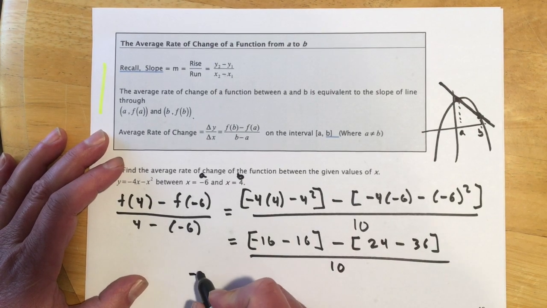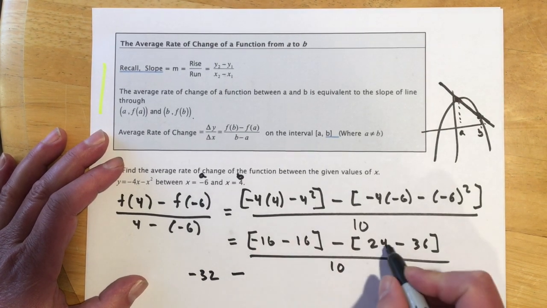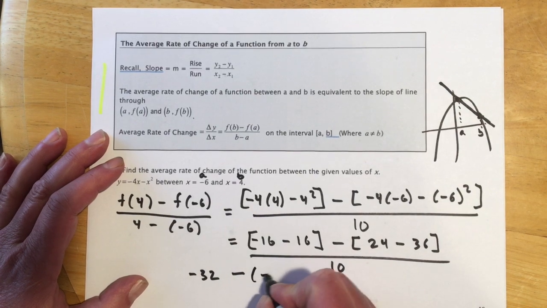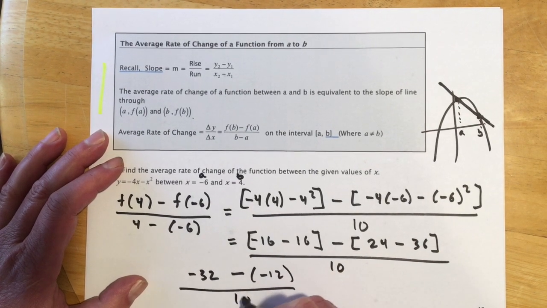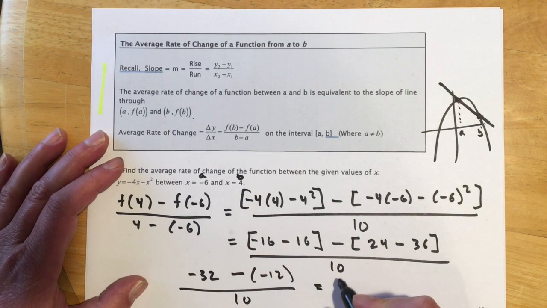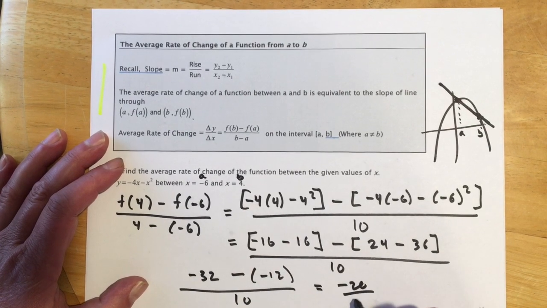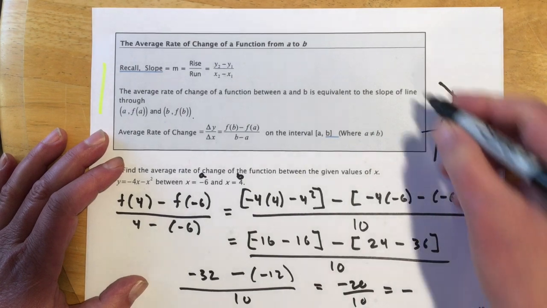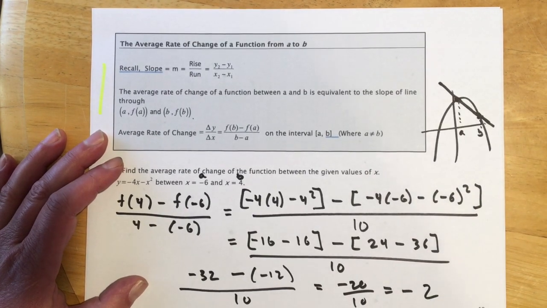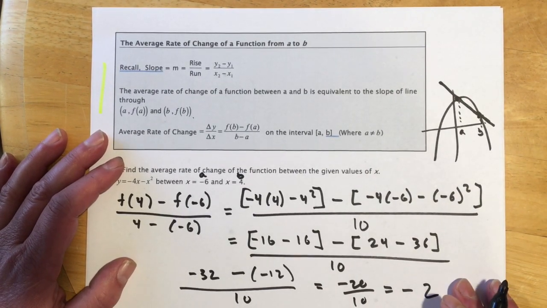So up front, that's going to be -32 minus -12 all over 10. So negative 32, that'll be plus 12, so it'll be negative 20 over 10, and finally I find that that slope is negative 2. So that would be the average rate of change.